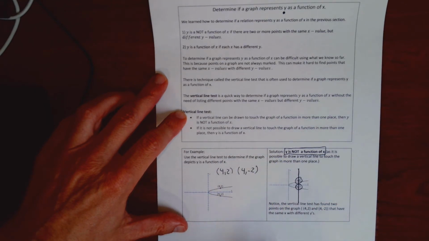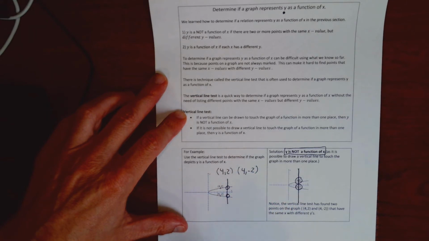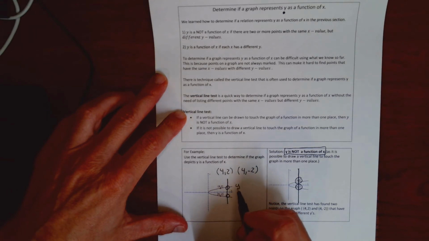Anytime I draw a line, any place where the line intersects the graph, that's a point of the function, or a point of the relation if it's not a function. These 2 points have the same x, so y is not a function of x. I don't need to know what the points are. If I drew this vertical line and it touches the parabola on its side in 2 places, that's enough for me to know that y is not a function of x.